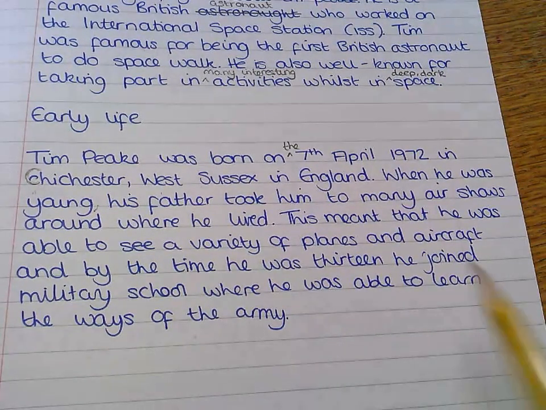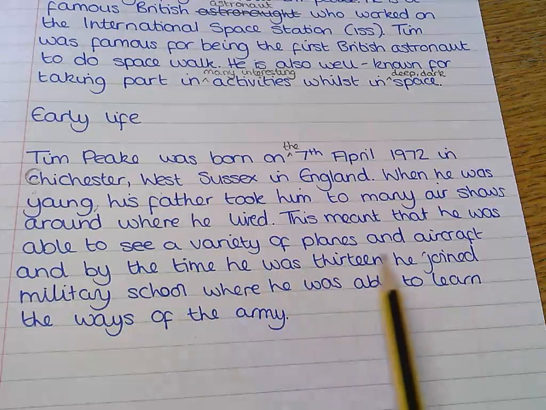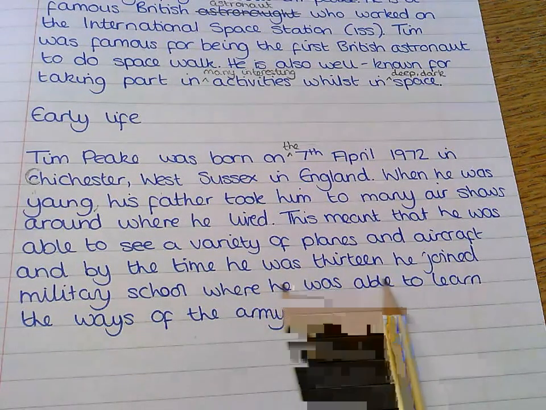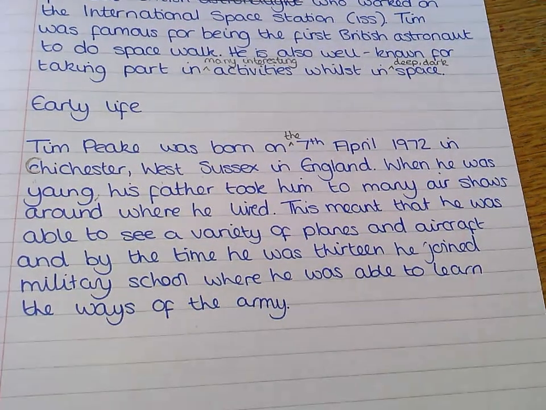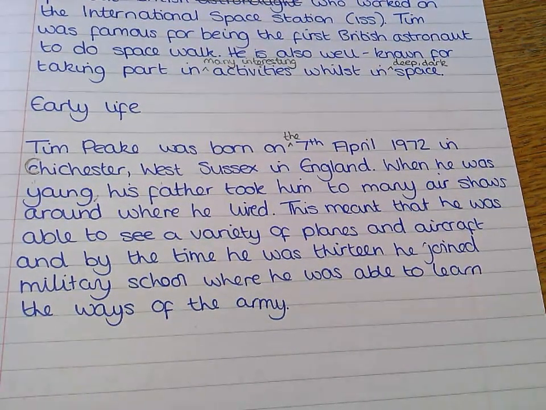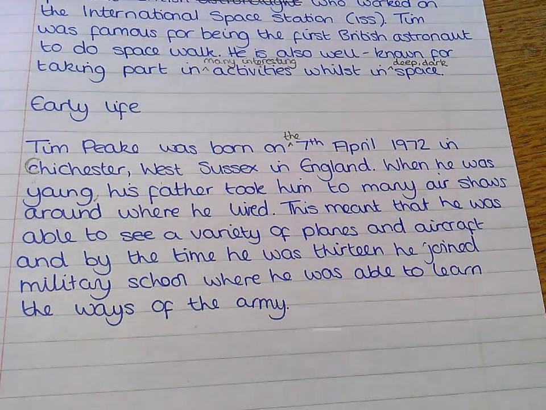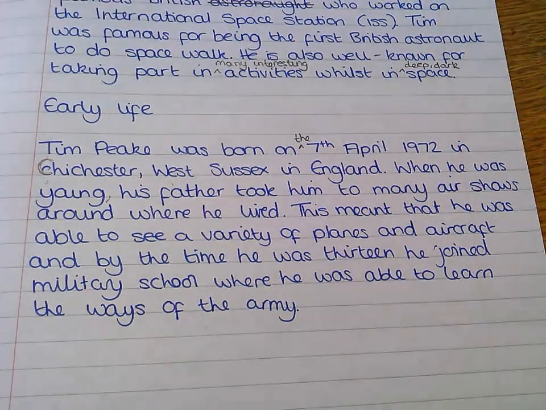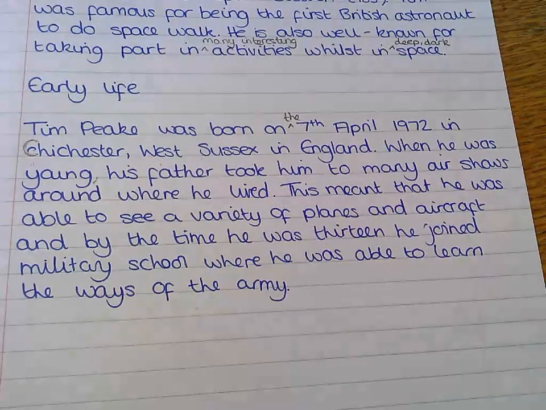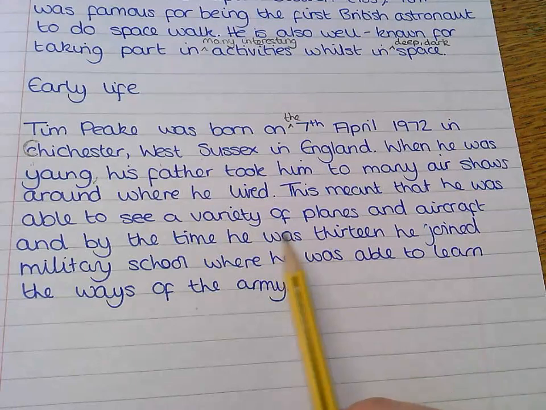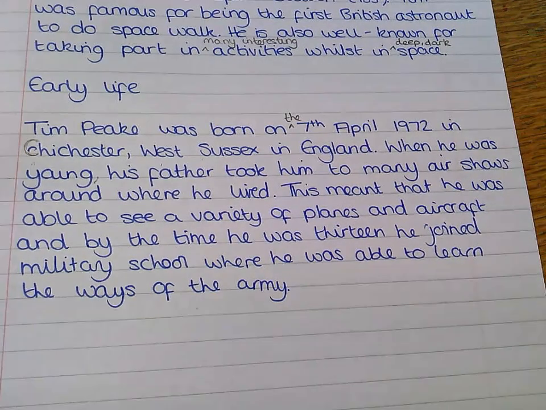This meant that he was able to see a variety of planes and aircraft, and by the time he was 13 he joined military school where he was able to learn the ways of the army. That's a very long sentence, so if you can have a think about what I could do to change that sentence, that would be great. So we've got a very, very long sentence. I wonder if anyone has any ideas. I know I've got one. I think I will just get rid of this and here.